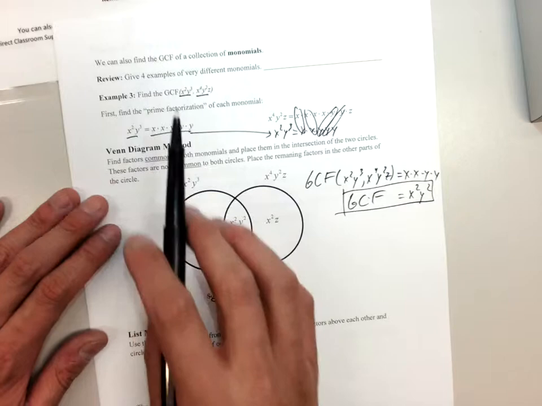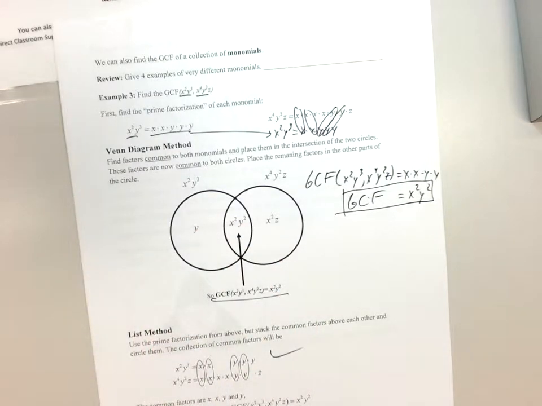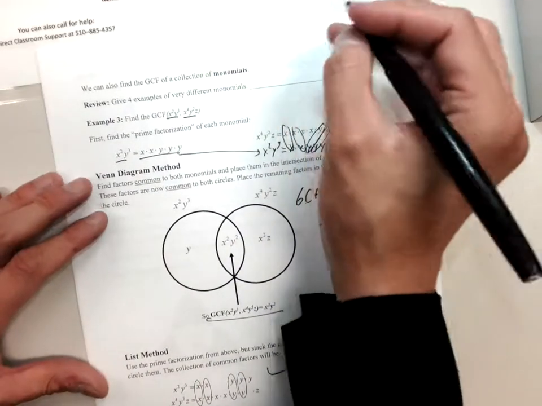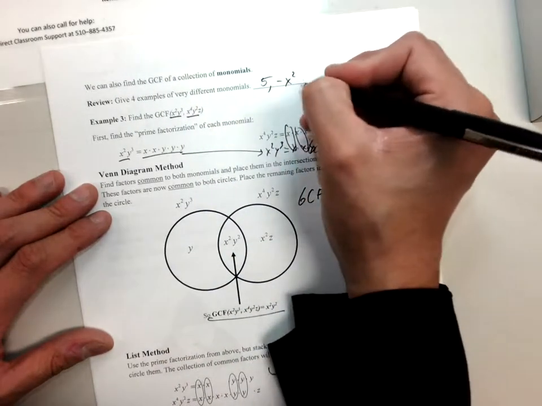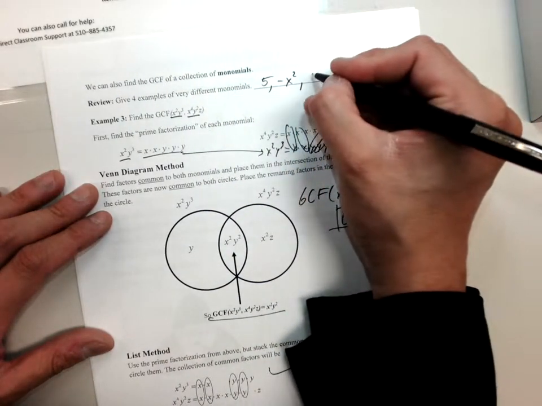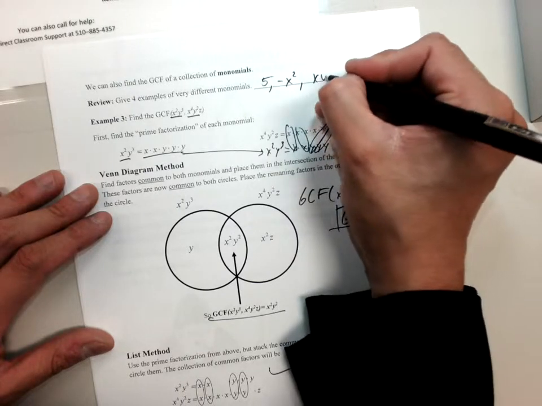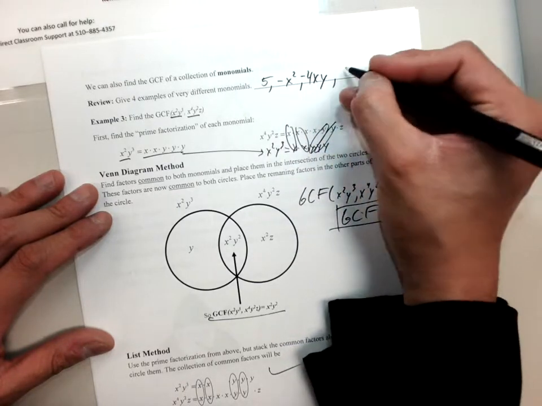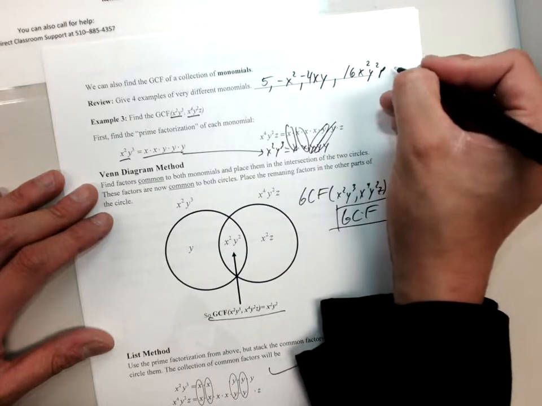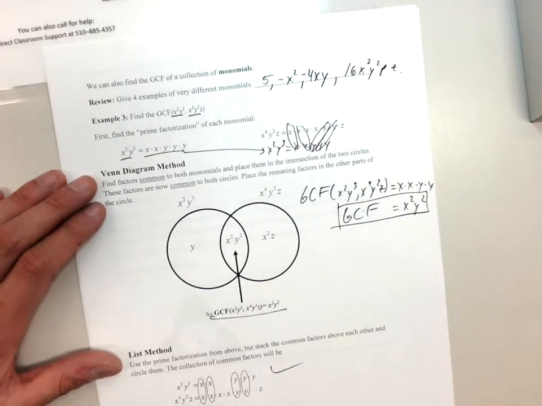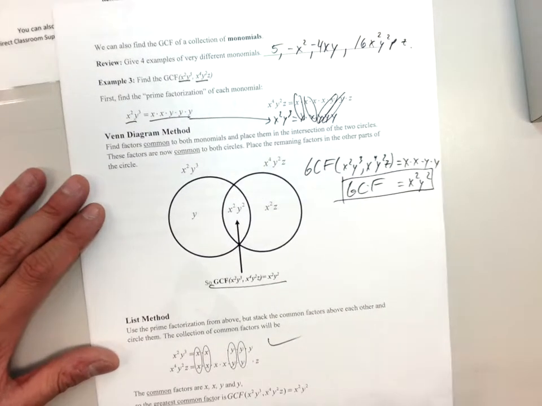Oh, I forgot to answer. So give 4 examples of very different monomials. So what's an example? 5 is an example. How about negative x squared? What else? X y, negative 4xy, and you can just go crazy, right? P's or something like that, right? You can make all kinds of ones, okay?